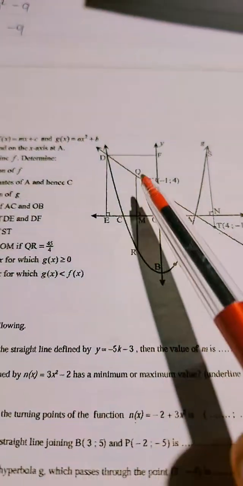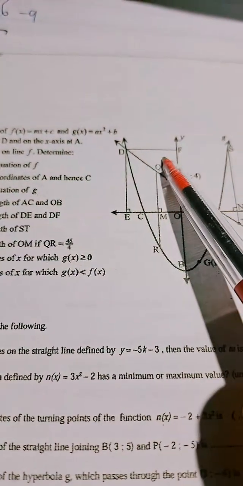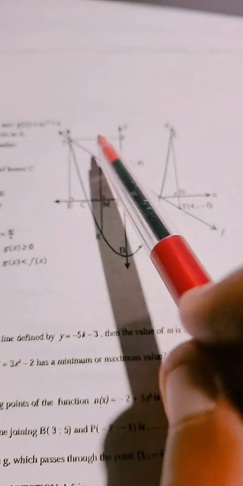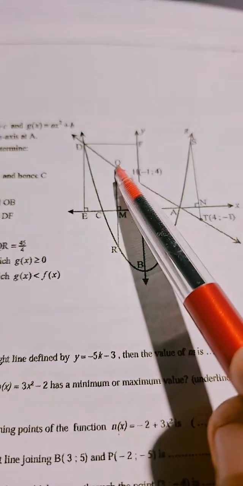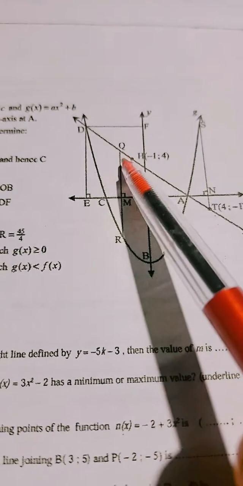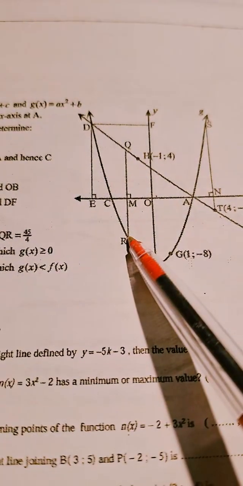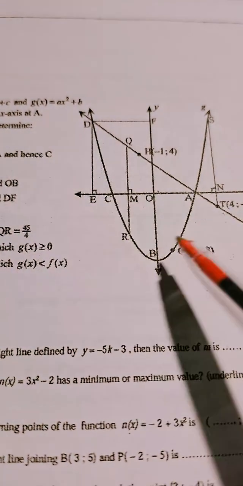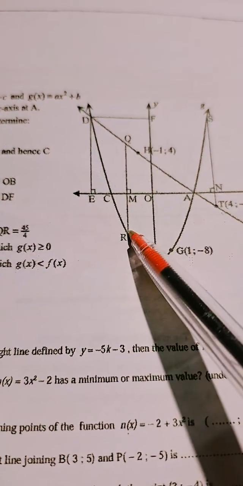How? I'm going to take the function f, on which Q lies, and I'm going to subtract the function g, on which R lies.